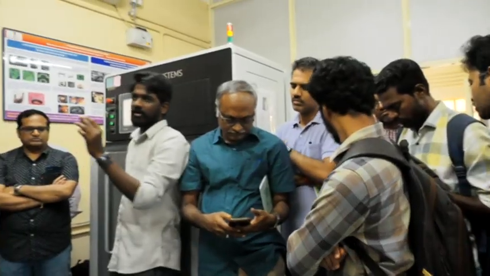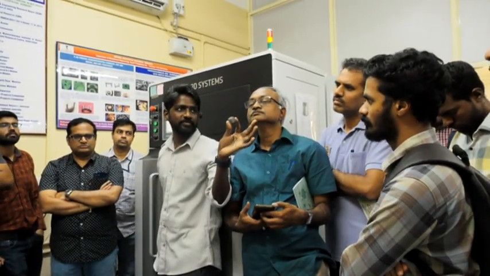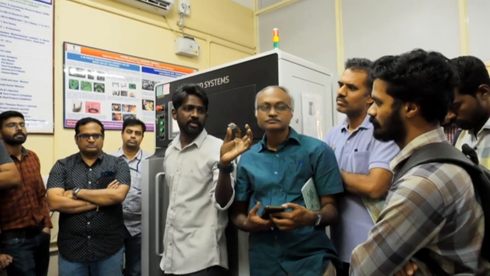So this is the final part after doing post processing. Without supports, you got the print. This much complexity, you can't print using normal conventional manufacturing techniques. Using AM it is possible, particularly LPBF.